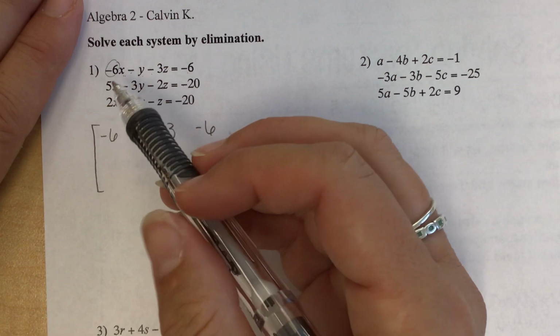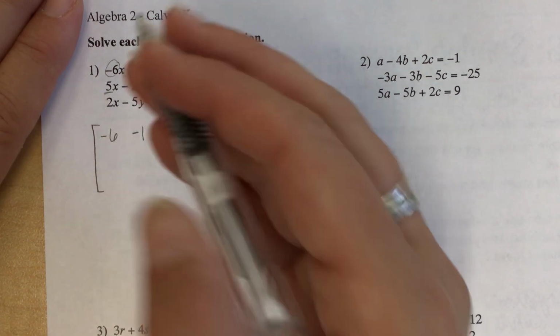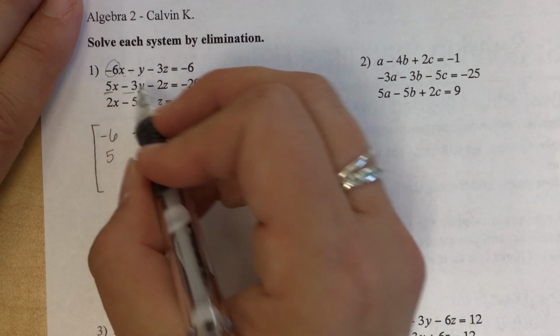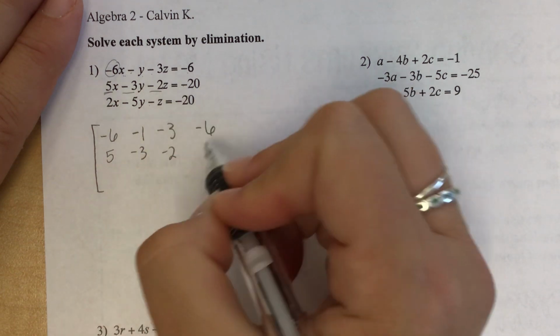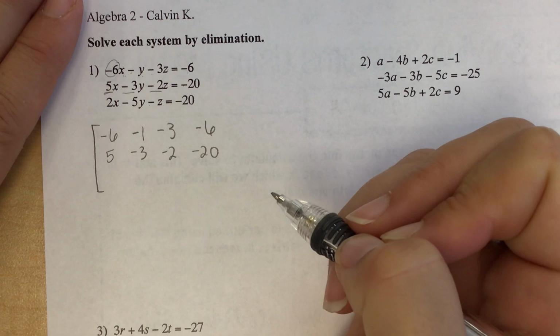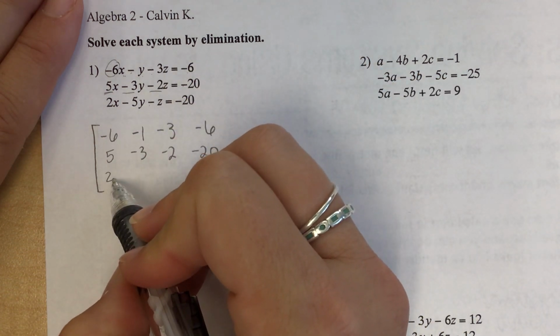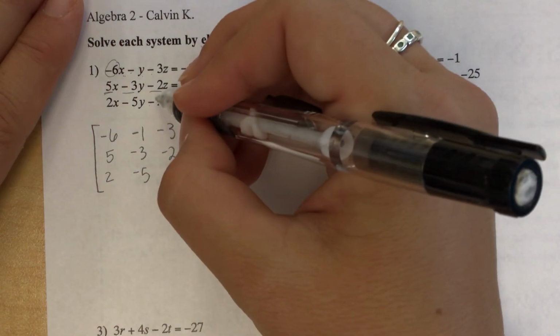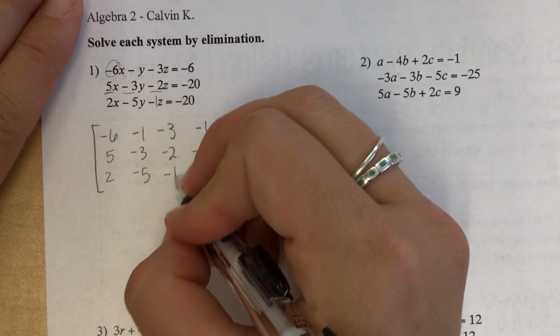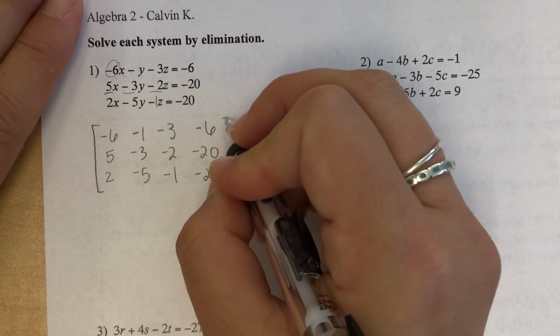Now I'm going to go to the second equation. Again, I'm just taking the numbers. So I have 5, -3, -2, and -20. And then down here, I have 2, -5. Now we have a -z. So again, there's really a 1 right there, right? So this is -1 and -20.